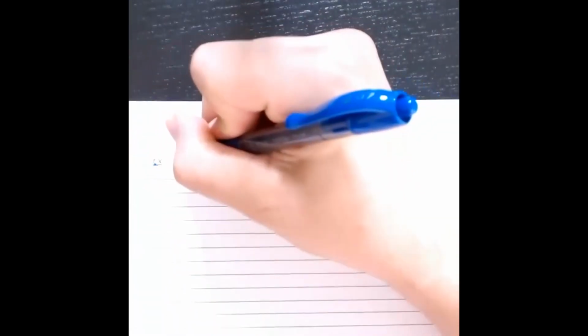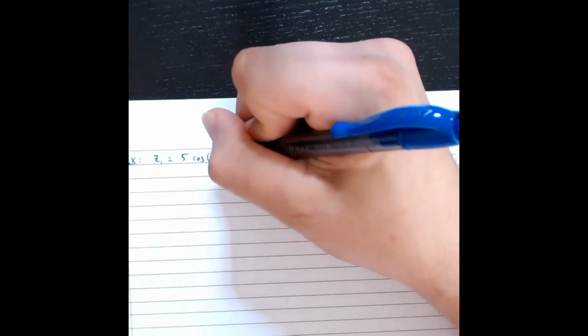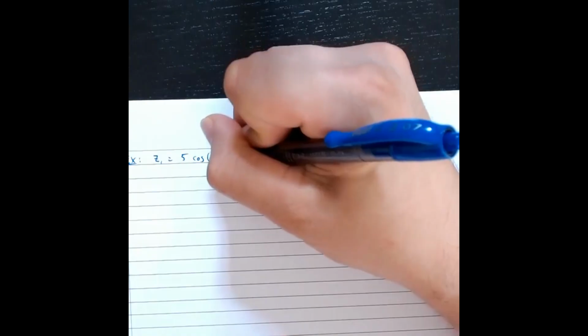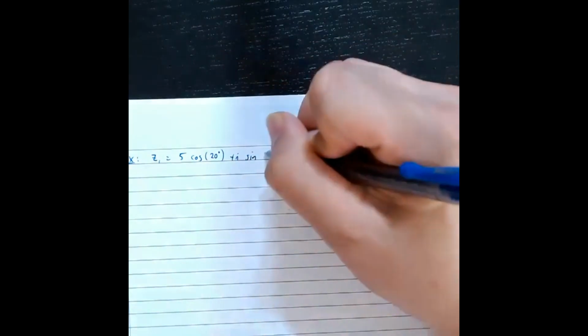So let's see an example of this. Let's say we're going to multiply two numbers together. Let z1 equal 5 times the cosine of the angle, let's say 20 degrees, plus i sine of 20 degrees.